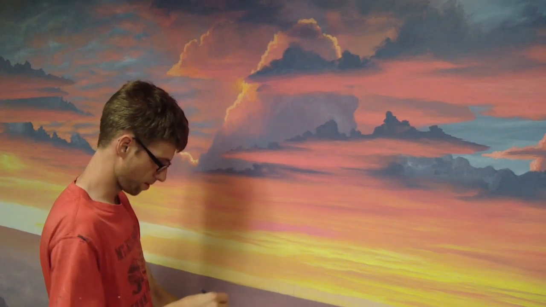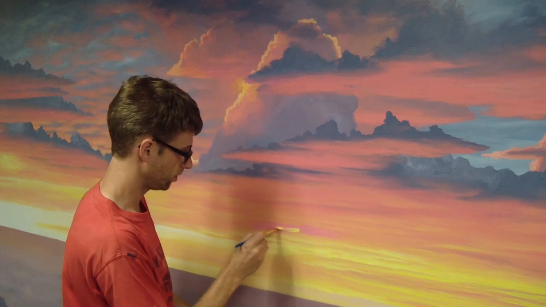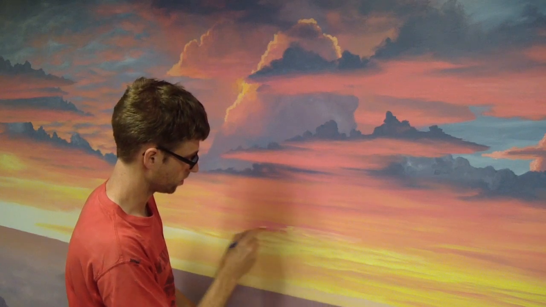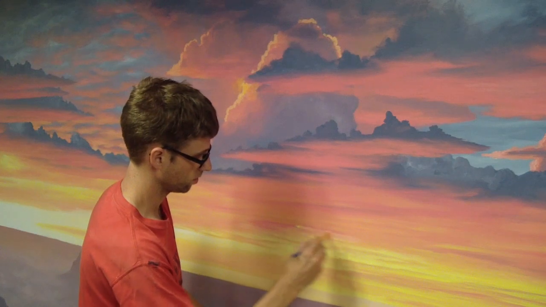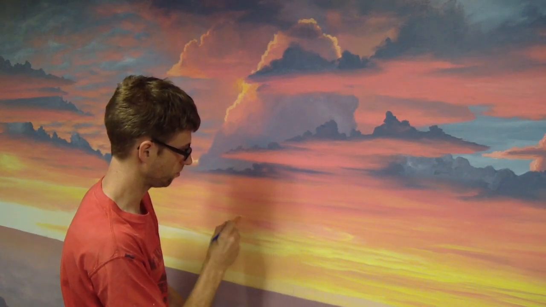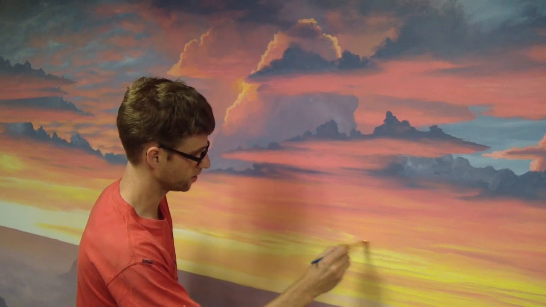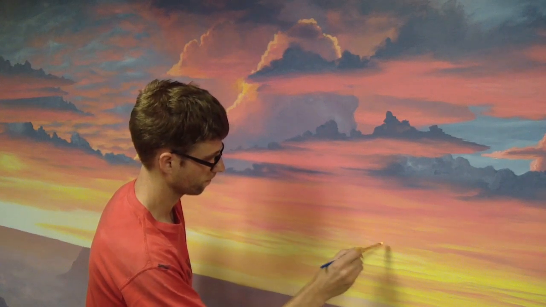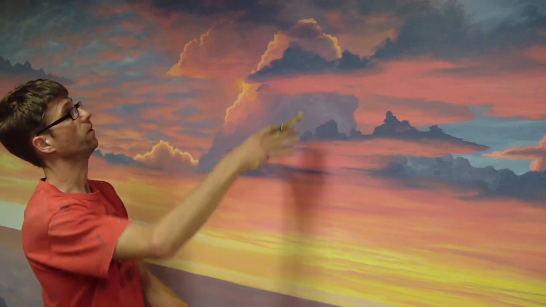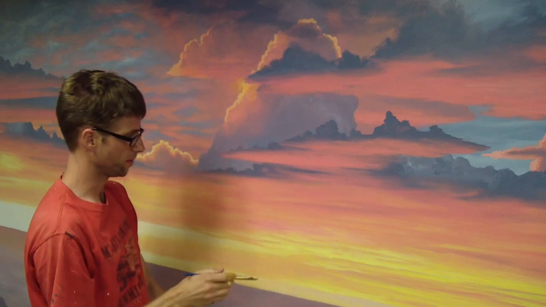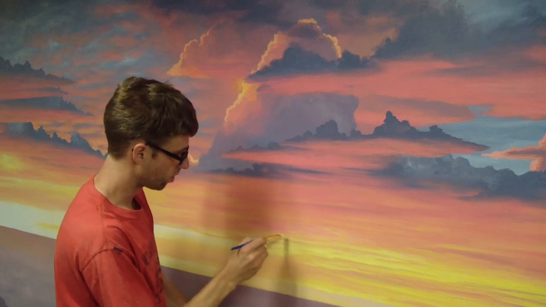But you see, I put the red in, I get some yellow and just start blending them together with these horizontal strokes. And I'm using a tiny old brush now because I'm working on this area real close to the horizon. But when I get up to these higher clouds, I was using a bigger brush. But now I'm down to the details and I'm doing all right on time.